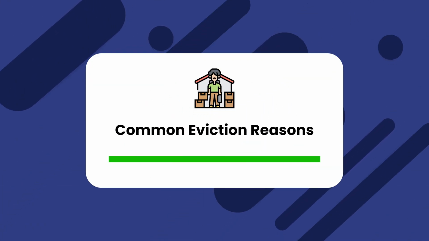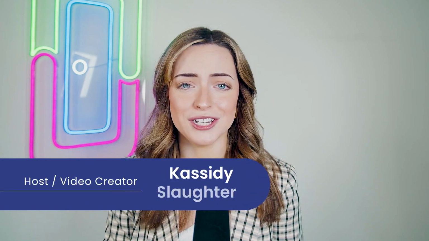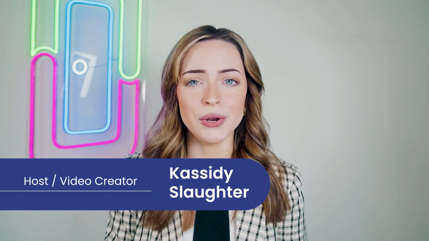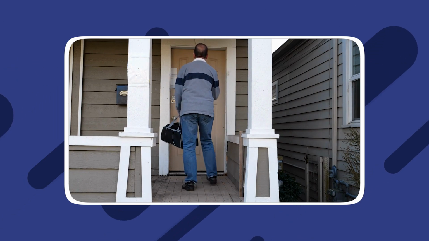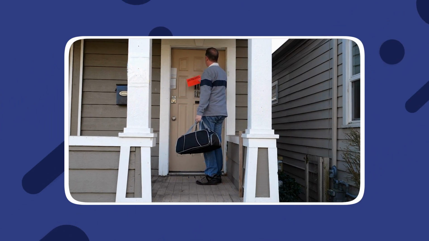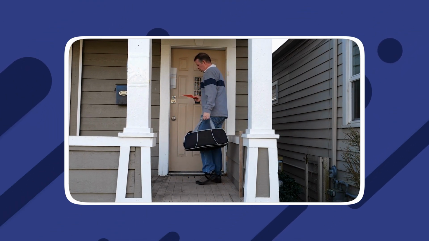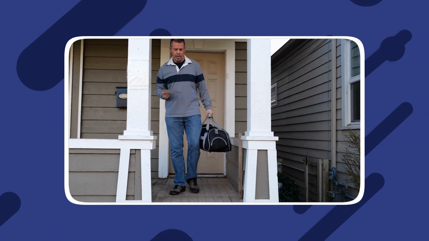Common eviction reasons. The first step all evictions must take is providing an eviction notice called a notice to pay or quit. There are only some states which do not require a notice to pay or quit, and even then, it depends on the reason for the eviction. The eviction notice serves to notify the tenant that they are in danger of eviction by providing the reason for eviction and how long a tenant has to pay, comply, or leave before the process begins. A landlord cannot evict any tenant without this eviction notice.